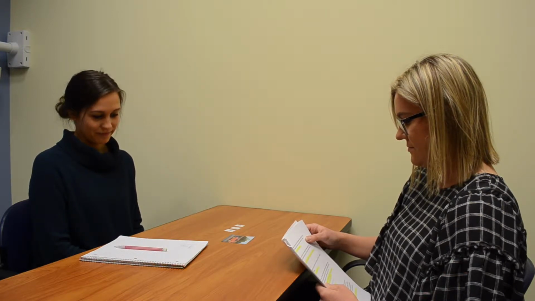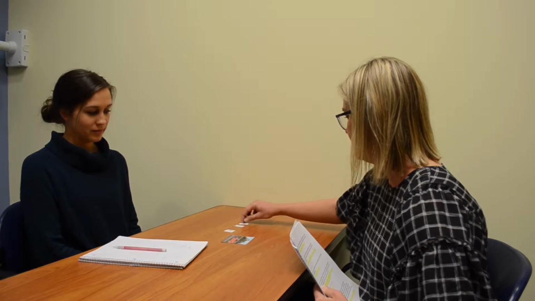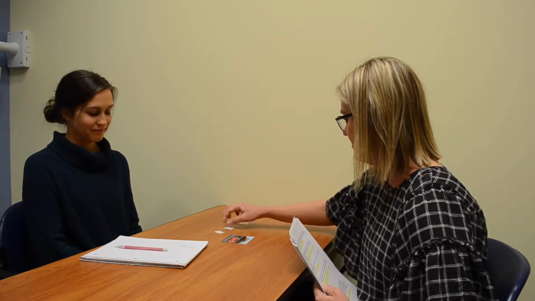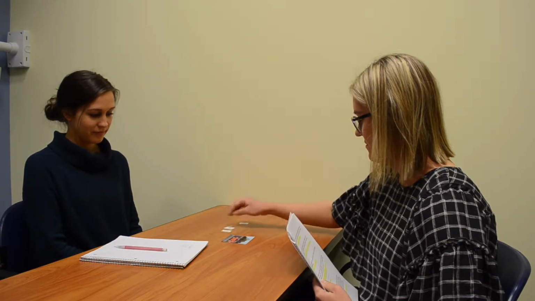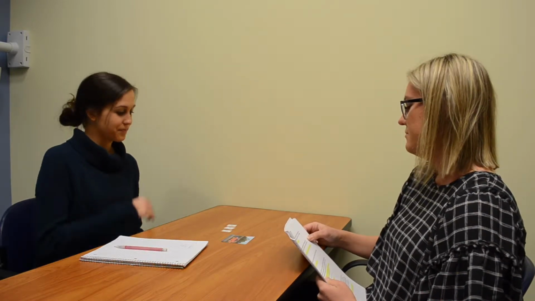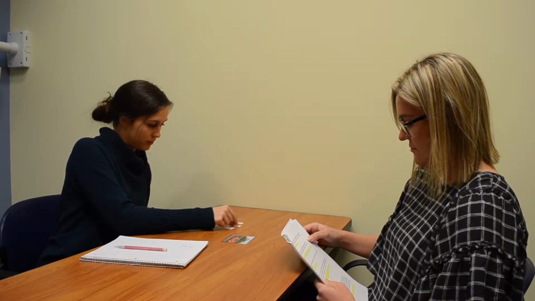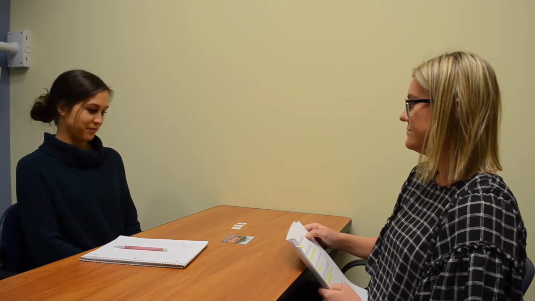The clinician will now rearrange the letters so that they are out of order and ask the client to spell car using the letter cards again. Can you use these letter cards to spell car? The client was able to spell the word car correctly.